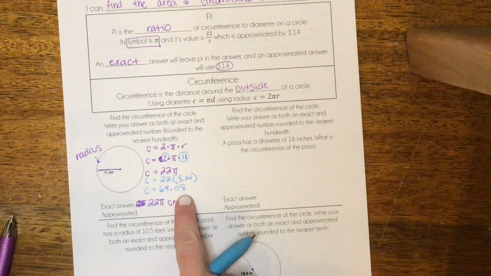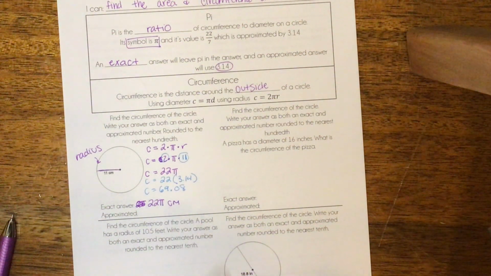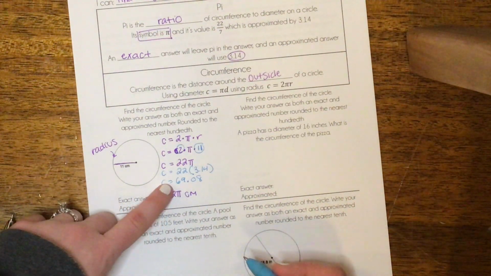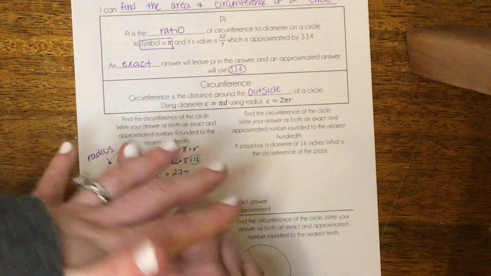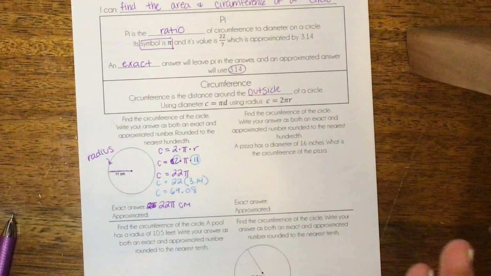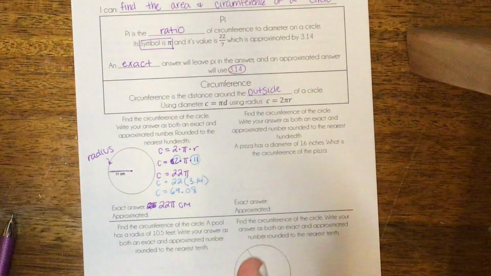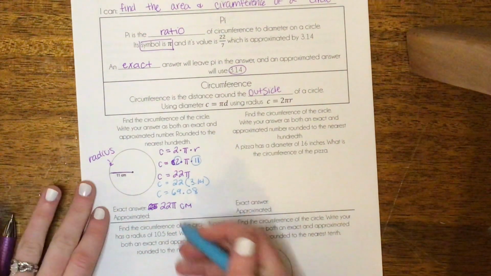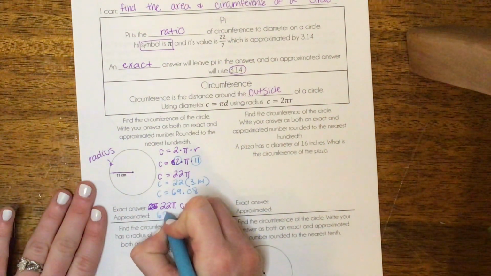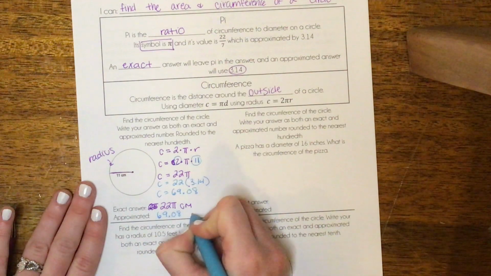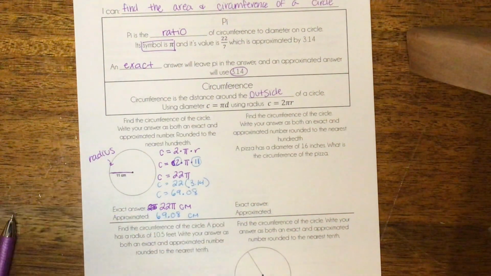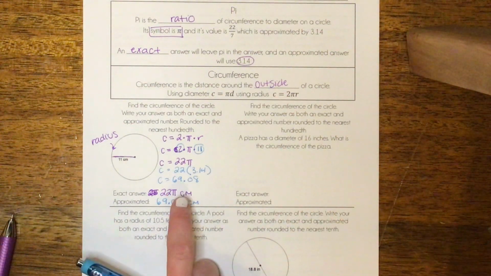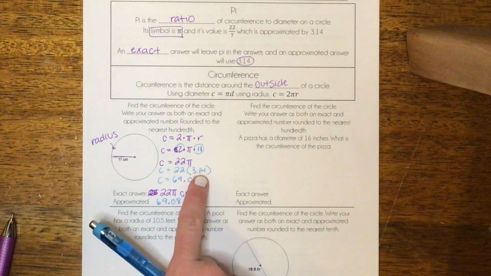And that one's already done in the hundredths place, so I don't need to do anything else. So this is the approximated answer, right? Because pi goes on forever, and we're shortening what that number is. So this isn't going to be quite exactly the same, but it's an approximation. Centimeters. So an exact answer leaves pi in the answer, and for an approximated number, you're going to multiply by 3.14.